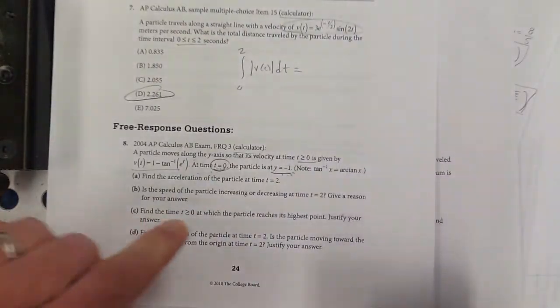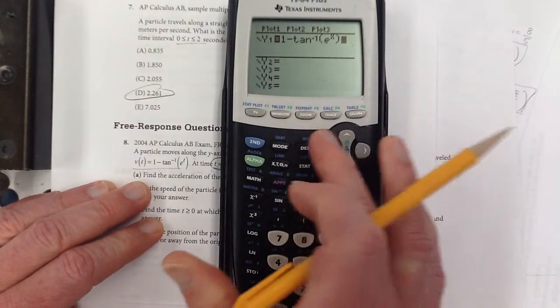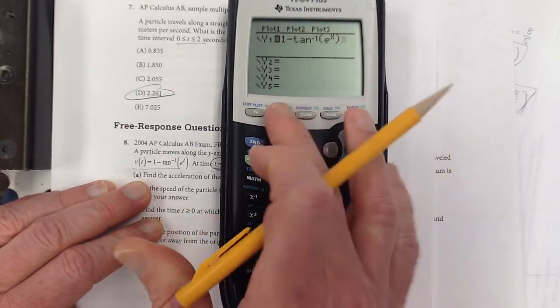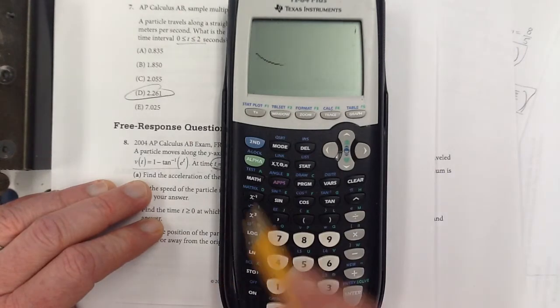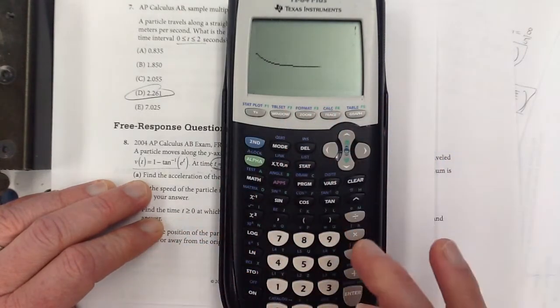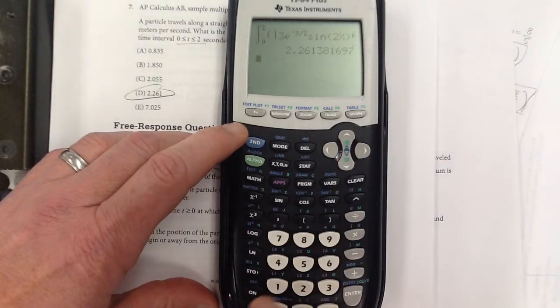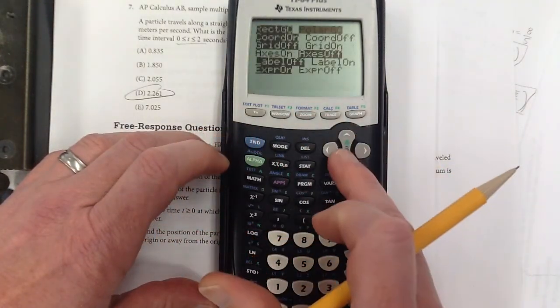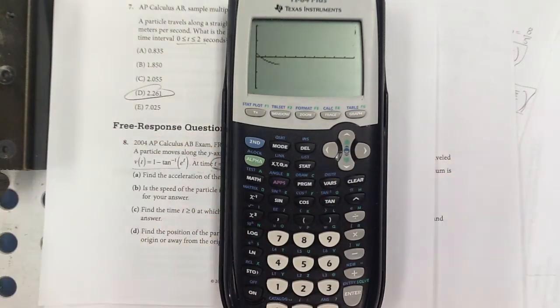For times greater than 0, my window right now is 0 to 10, so that's probably fine. Oh, my axes are still off. Let's turn this back on. That turned out to be a pretty good window for it.